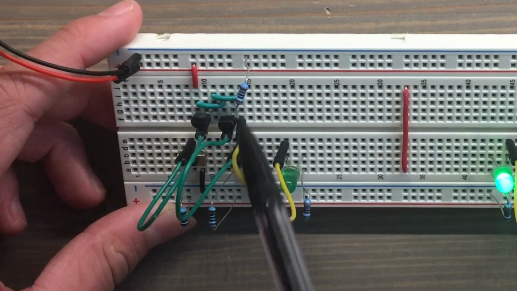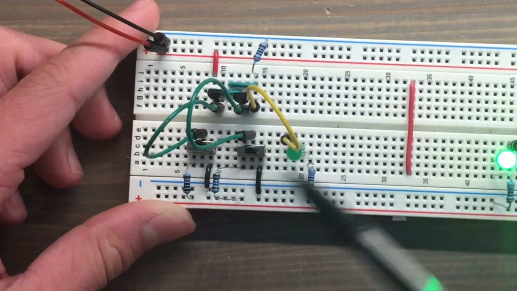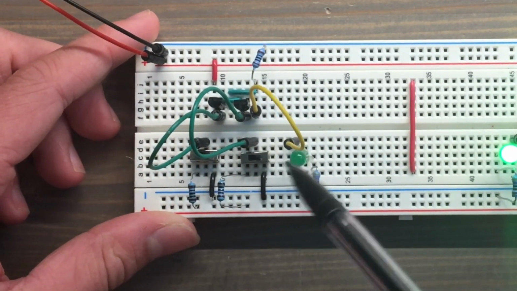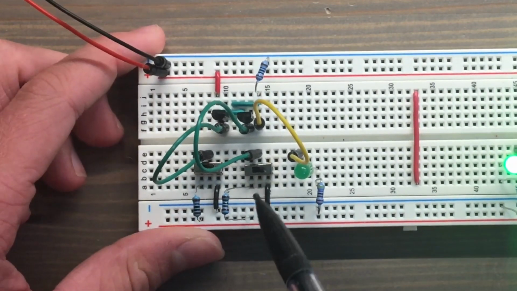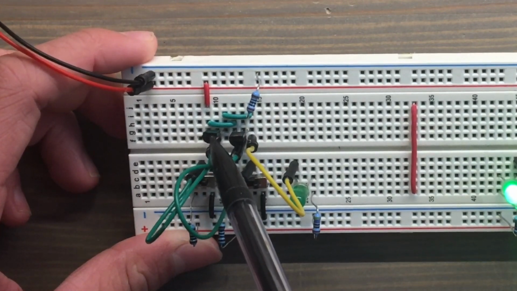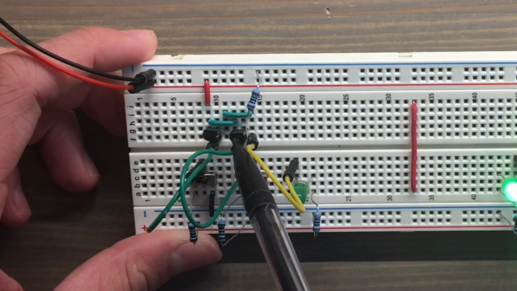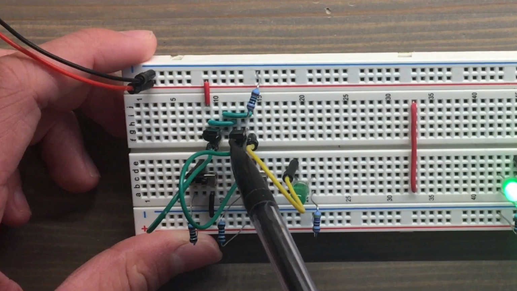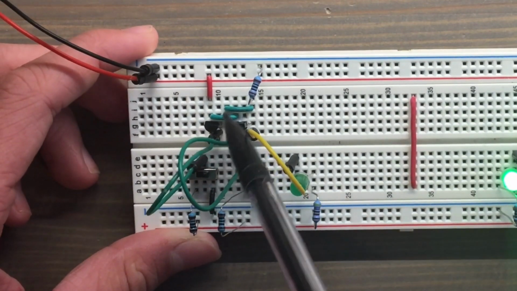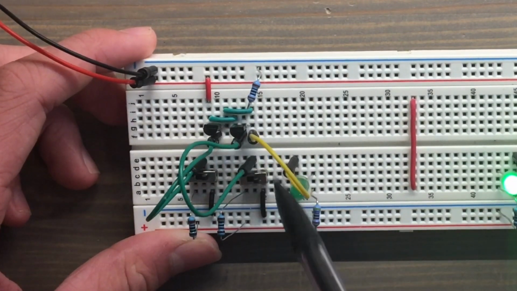And then we have the emitter connected up together and going through to the output, the LED here. So even if this transistor isn't on, power still gets to this transistor. And even if this transistor isn't on, power can still go from this transistor to the output.